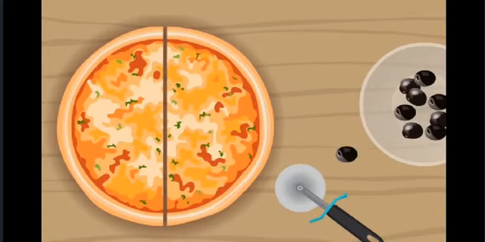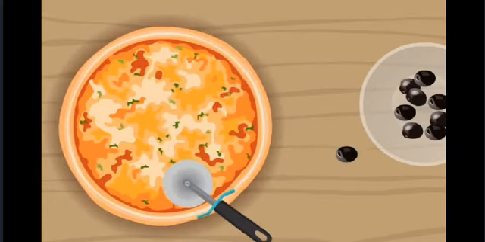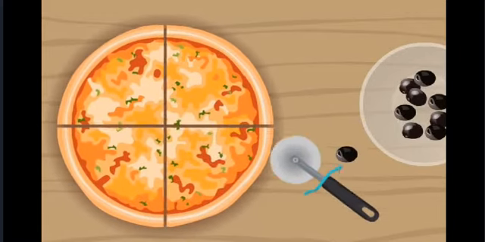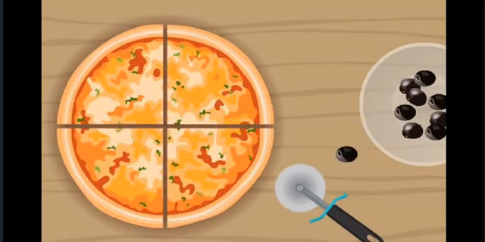So 2 halves make a whole. Another one. How many quarters make a whole? Think about it. Right. This is one pizza and I have divided it into 4. So 4 quarters make 1 whole. Right? Moving further.